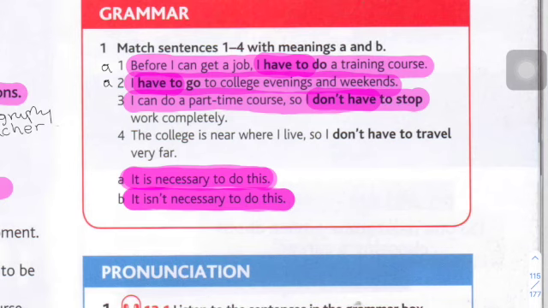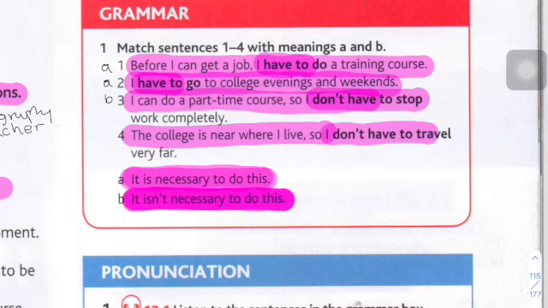So, it isn't necessary to do this. And number 4, the college is near where I live, so I don't have to travel very far. I don't have to, so it isn't necessary. Right? So we use have to when it is necessary to do something, and we use don't have to when it is not necessary to do something.